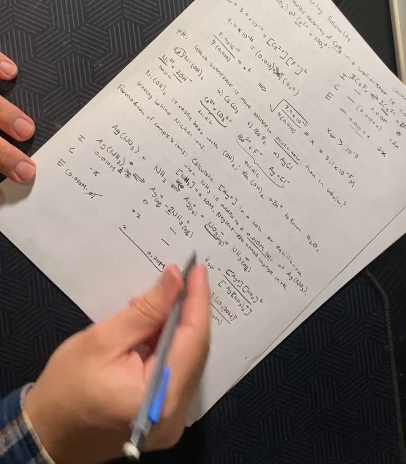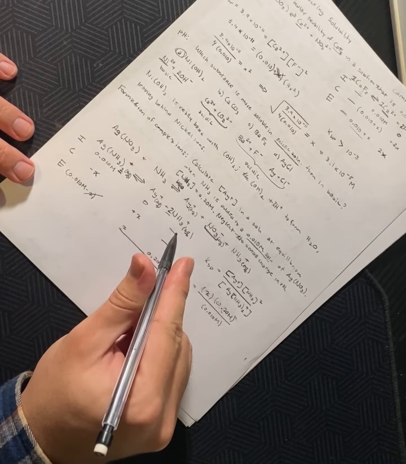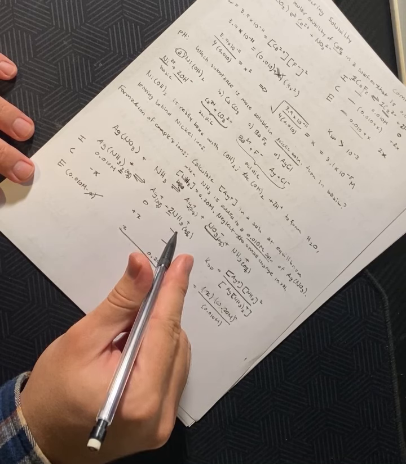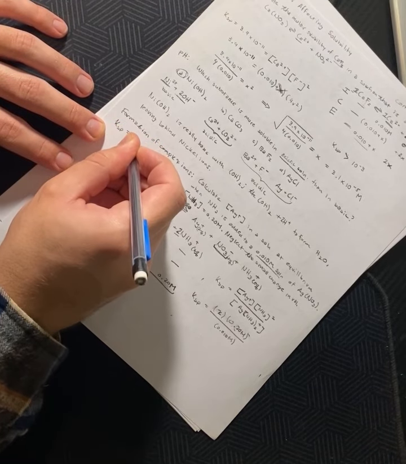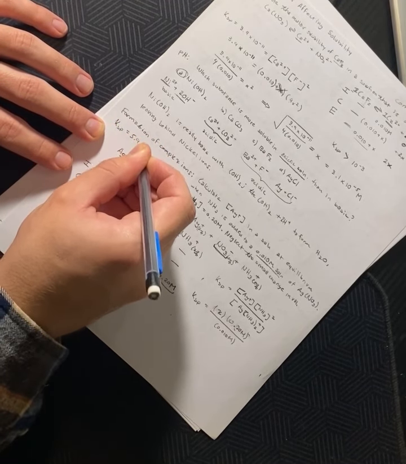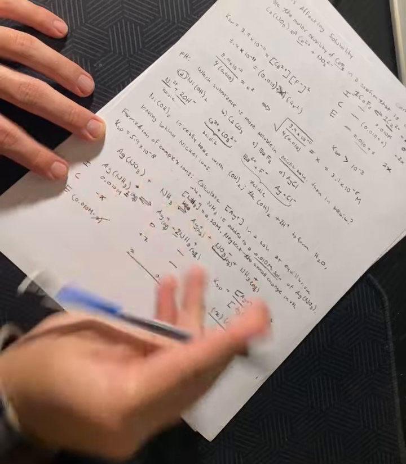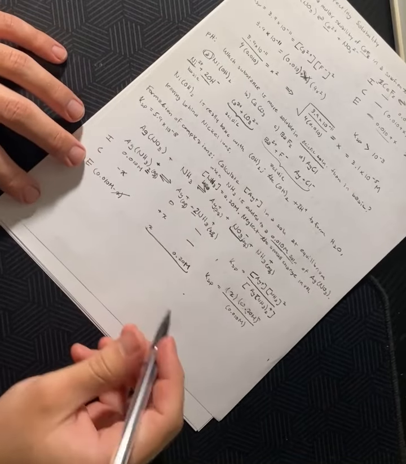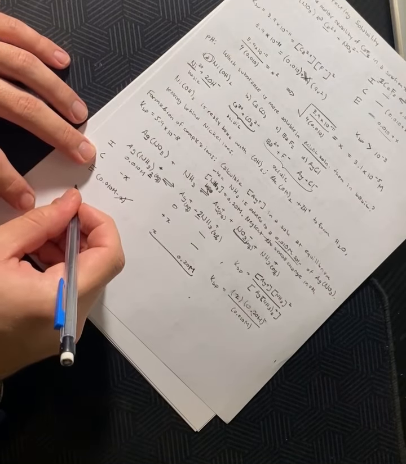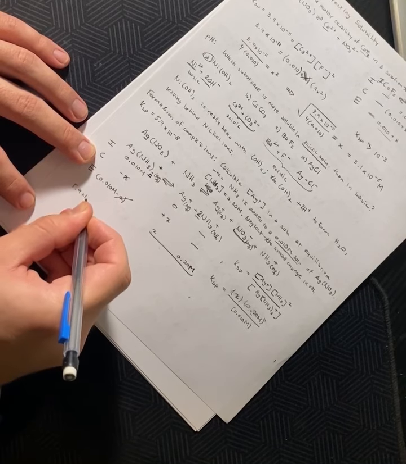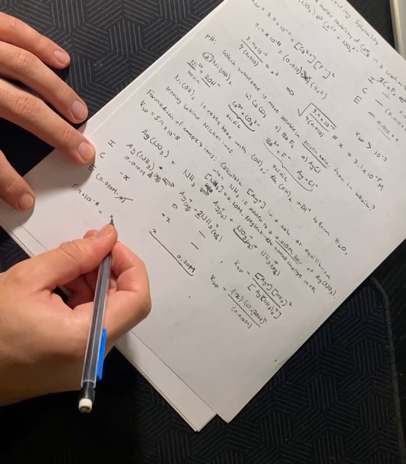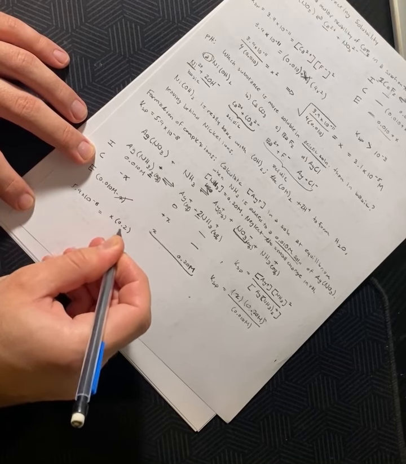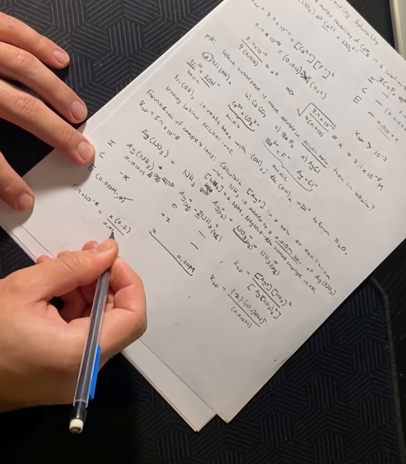So the KSP, which was given to us, yeah, I think it was given to us, the KSP is equal to 5.9 times 10 to the negative 8. And now we can solve for x. So we have 5.9 times 10 to the negative 8, which is equal to x times 0.2 over 0.01.